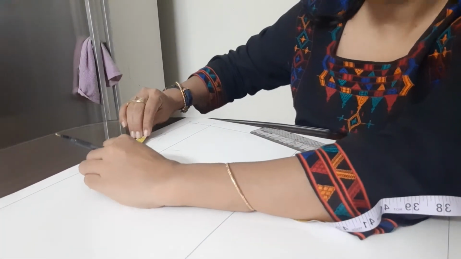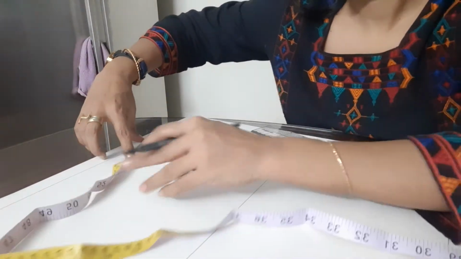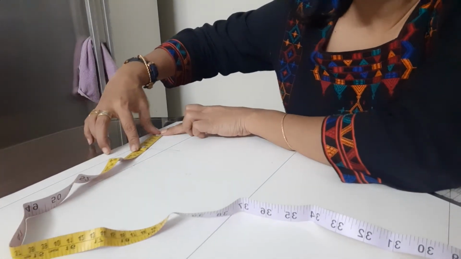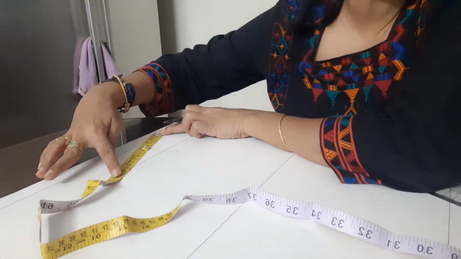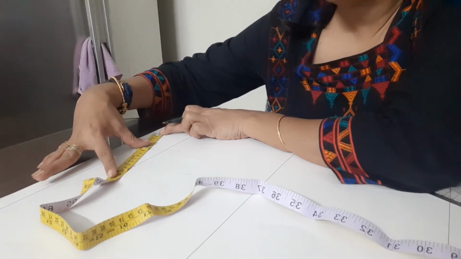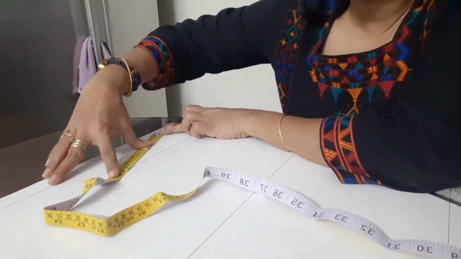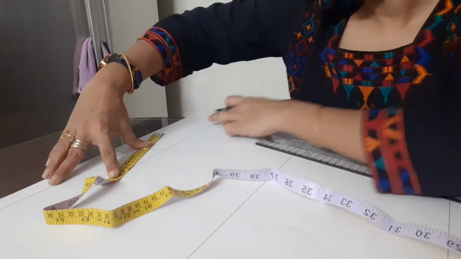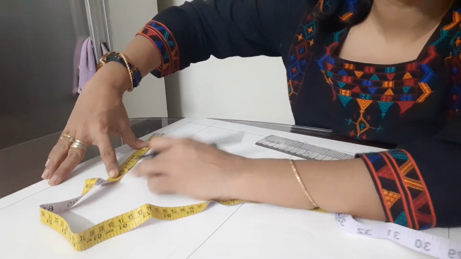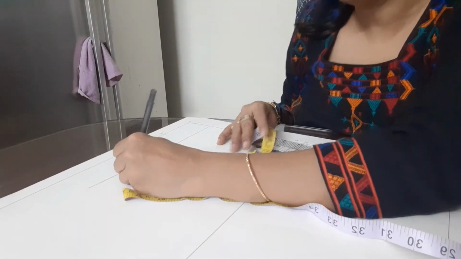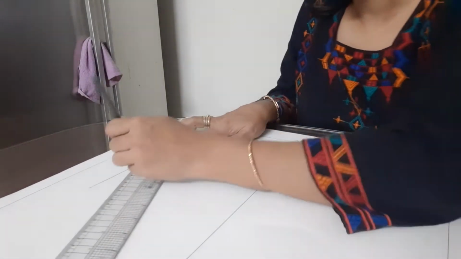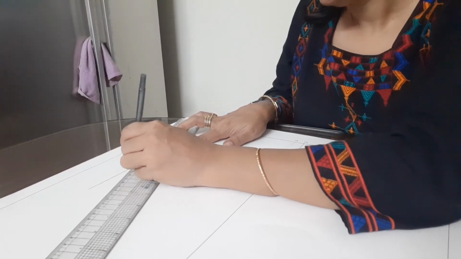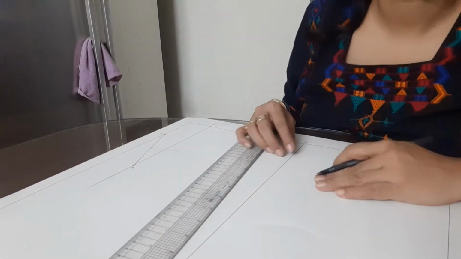I put one end of the tape at 9, and move my tape till I can find the point where 13.25 intersects the line from 10. That is my point 11, and that makes my shoulder, right? Joining 9 and 11 is the shoulder.